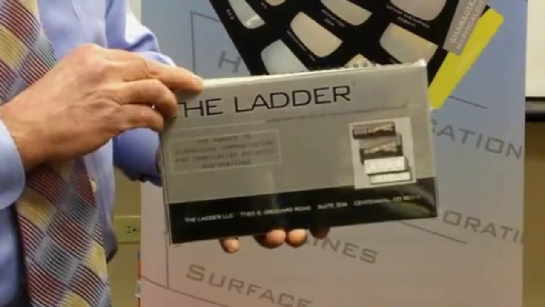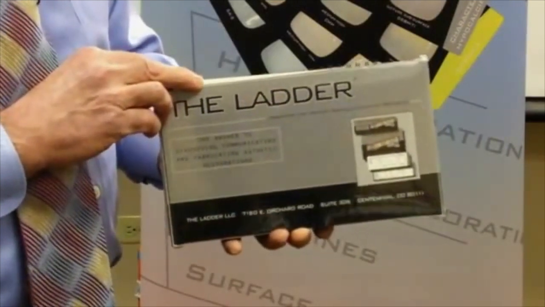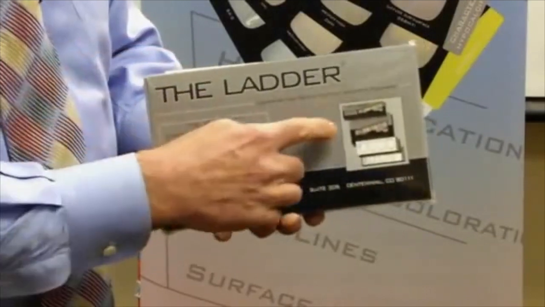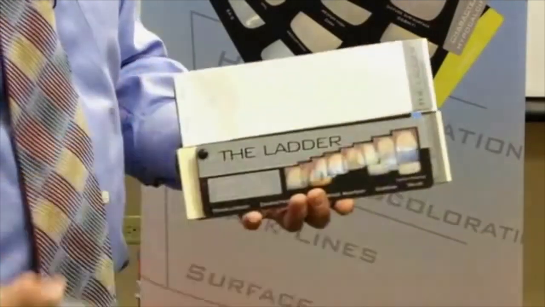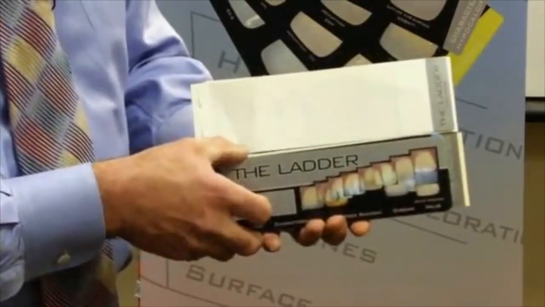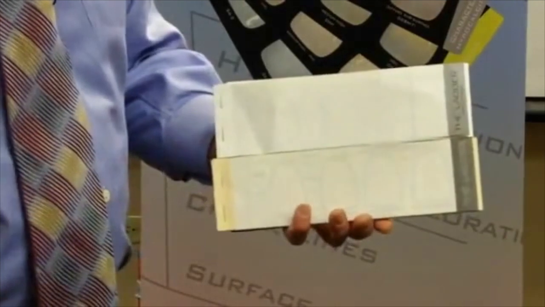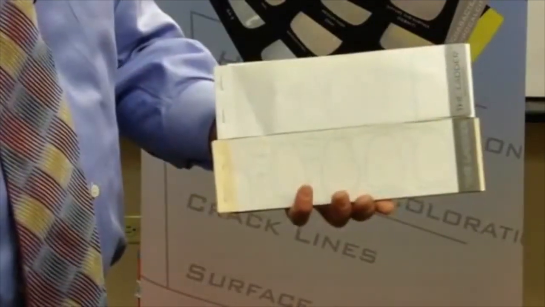This is the ladder set. One set is for the ceramist, one set is for the dentist, and it contains the following: a ladder, shade ladder, and 2 prescription pads. The ladder booklet itself, which is the mainstay of the system, 2 prescription pads, one in single tooth format and one in multiple tooth format.